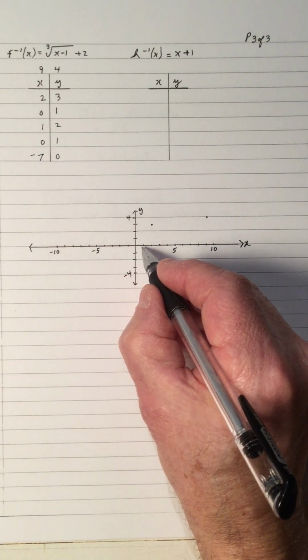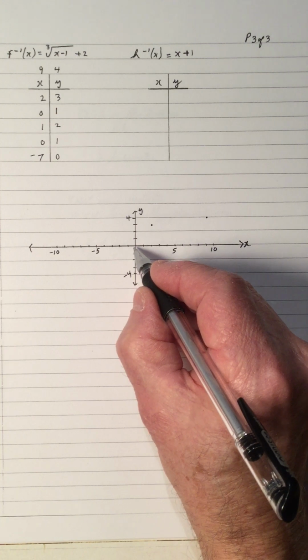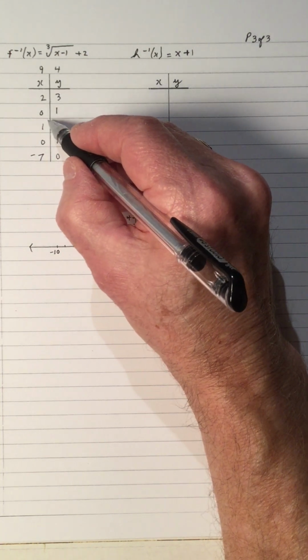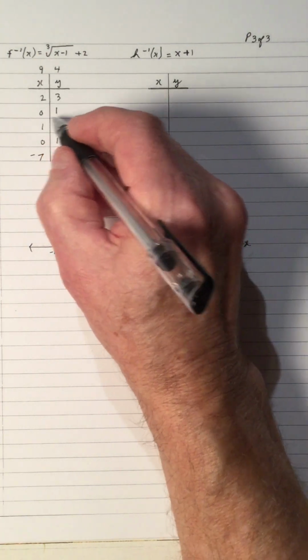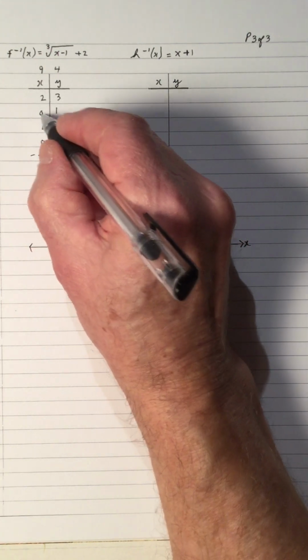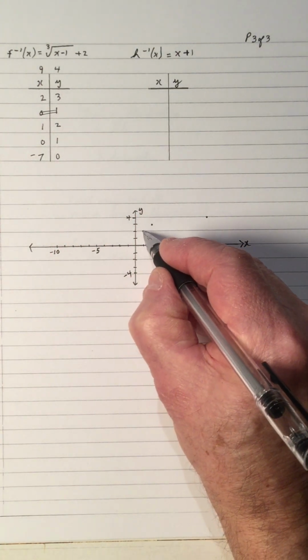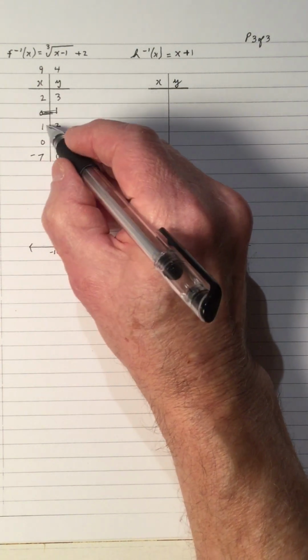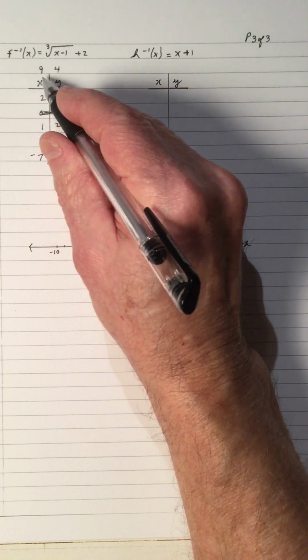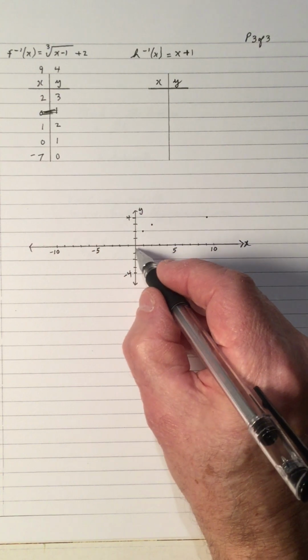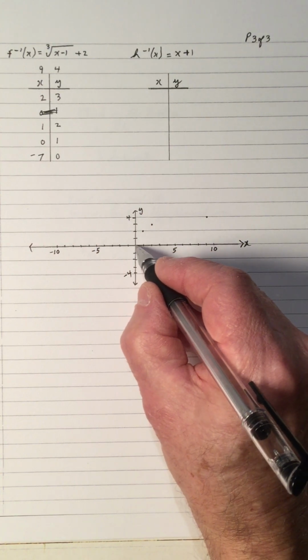Oh, I had 2 of these in here. I did a 0 and then I went higher, but I didn't need the 2 of these because it worked out twice. So a 0 gives me a 1.